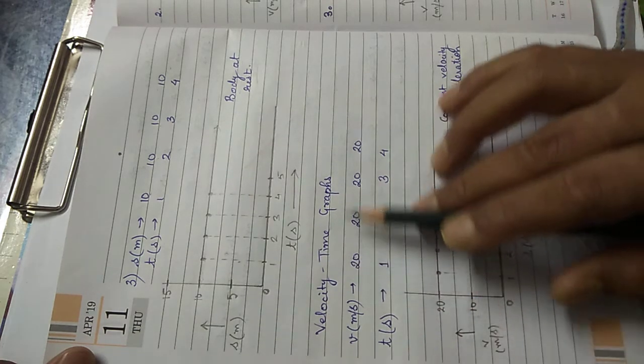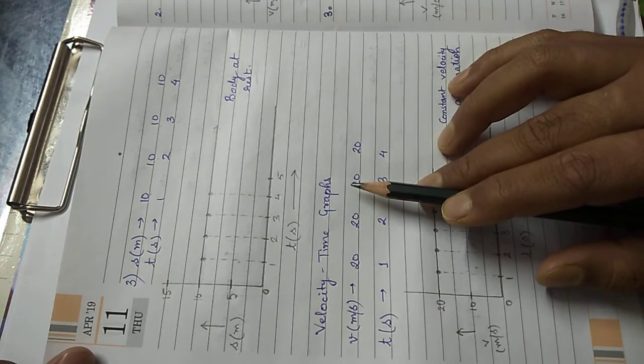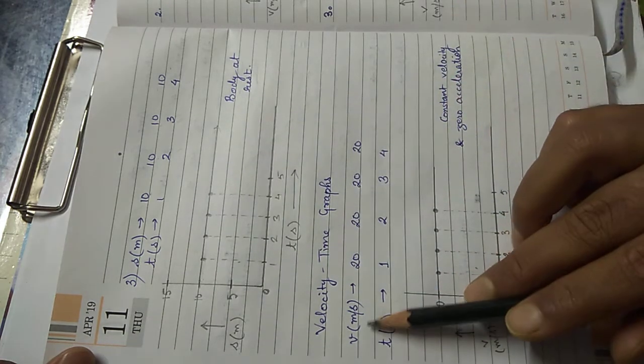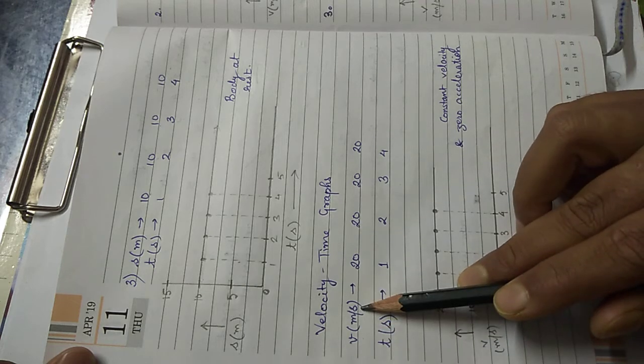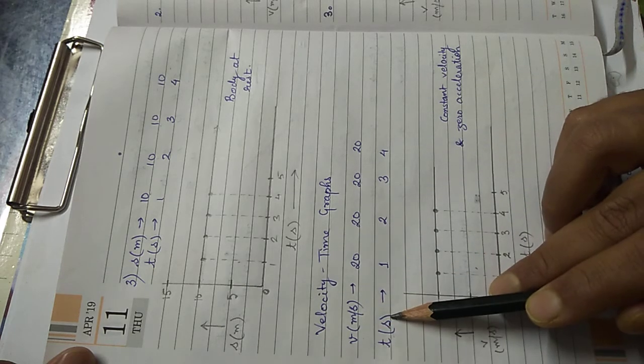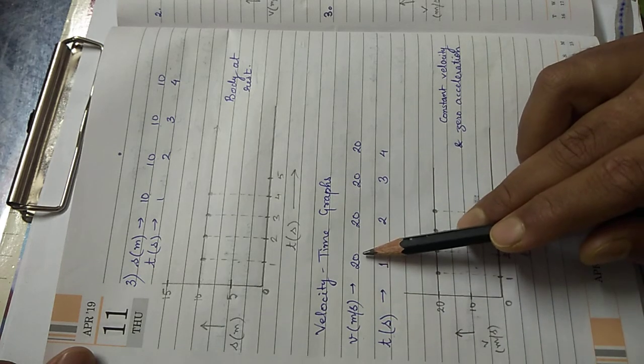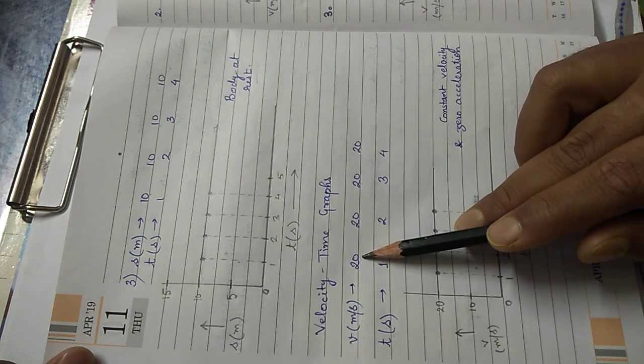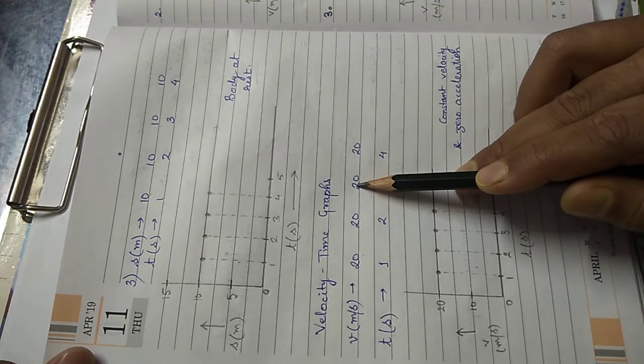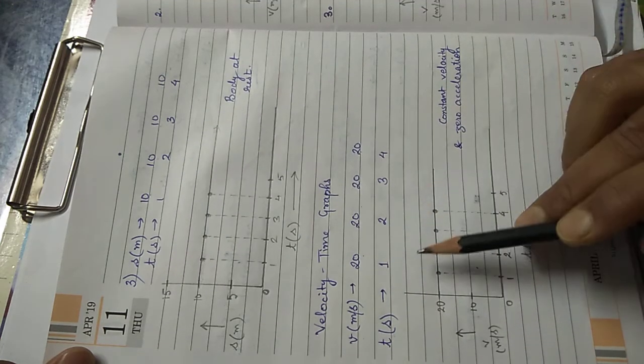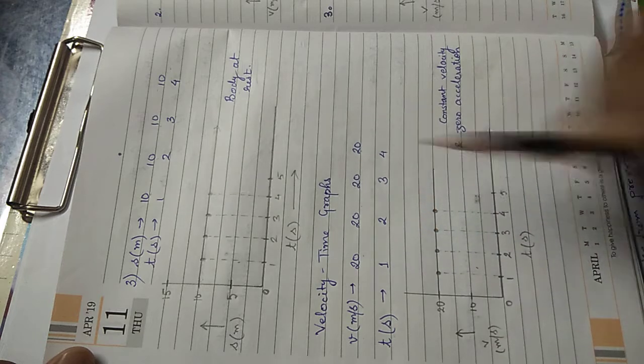Now when we come to velocity, the next kind of graphs are velocity time graphs. So the first graph: velocity I have taken in meter per second, time in seconds. The first values, for example, I have taken 20 meter per second, 20, 20, 20 meter per second, in time 1, 2, 3 and 4 seconds.